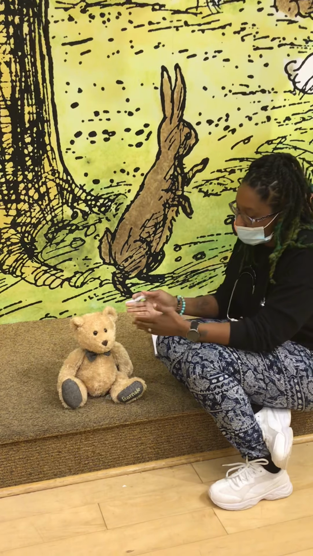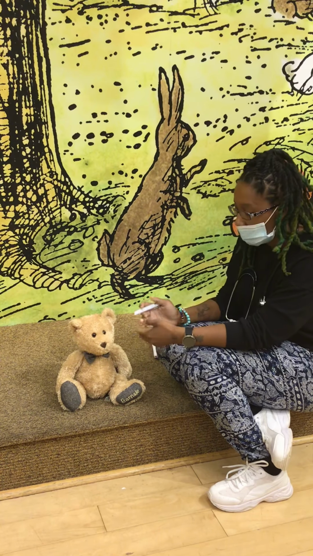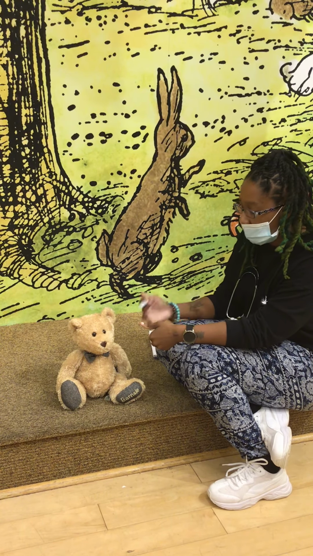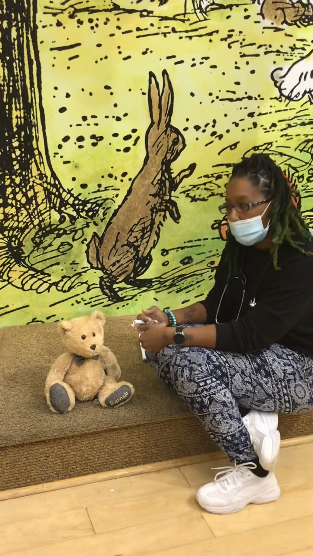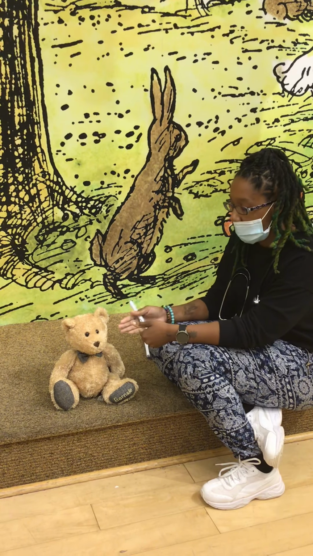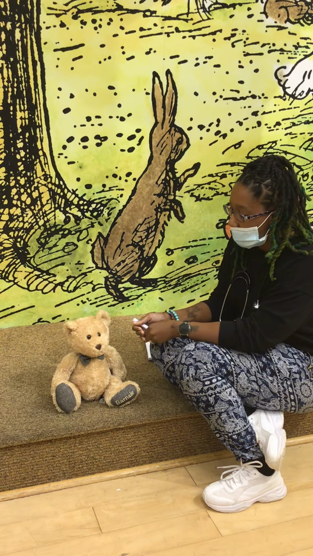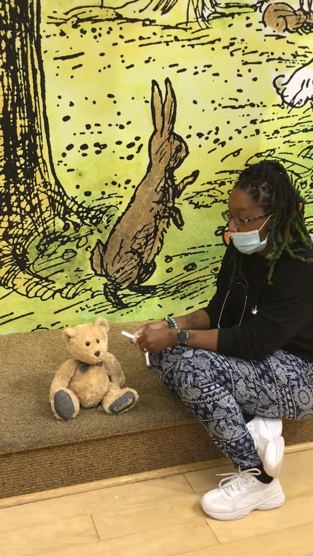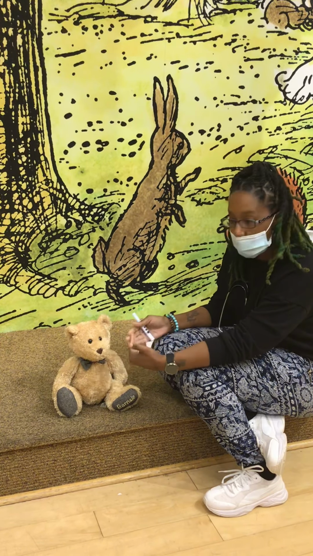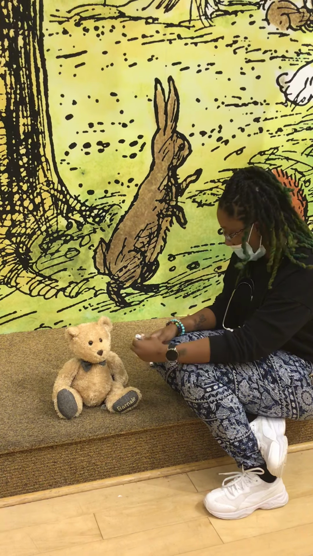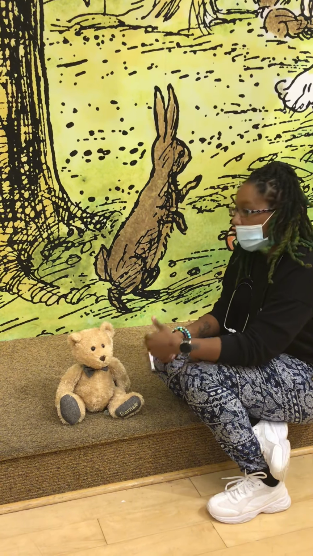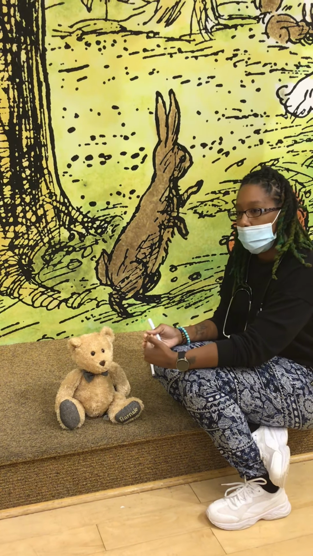And I'm also observing her overall appearance, skin color, any lesions, marks, bruises, any scars like that I've noticed. Her skin color is very conducive with her ethnicity. I see no marks, no lesions, scars, or bruises. So that's fine.